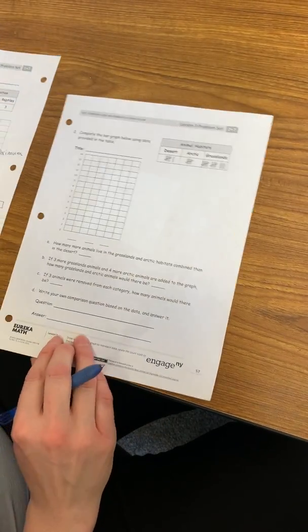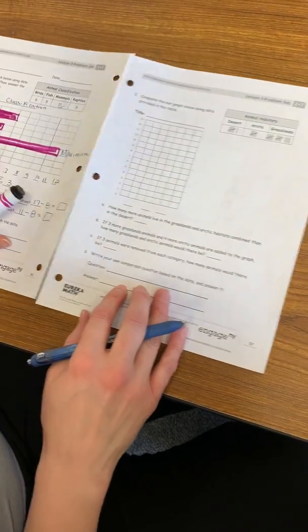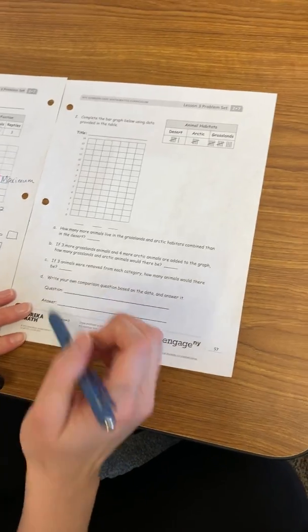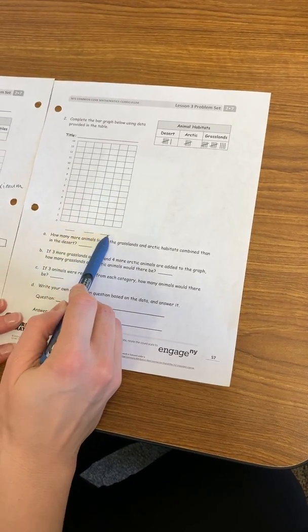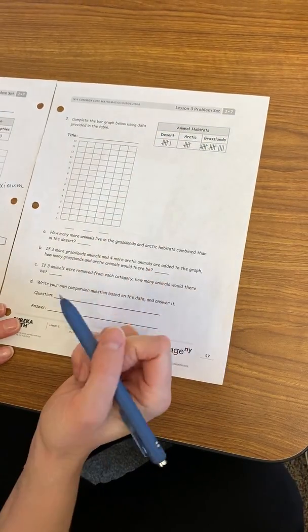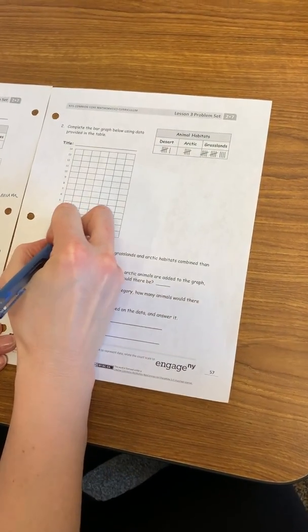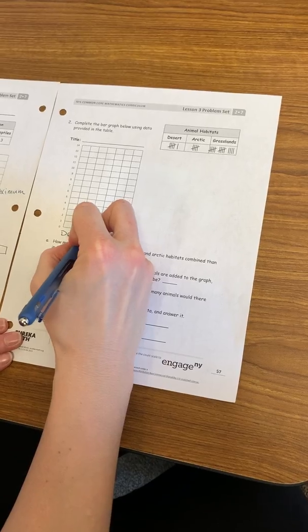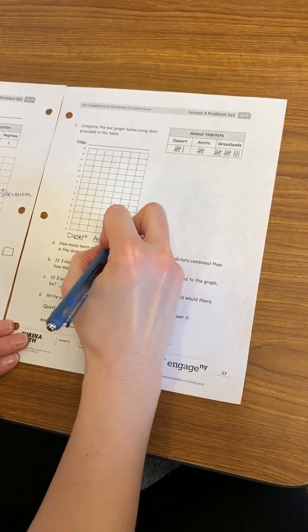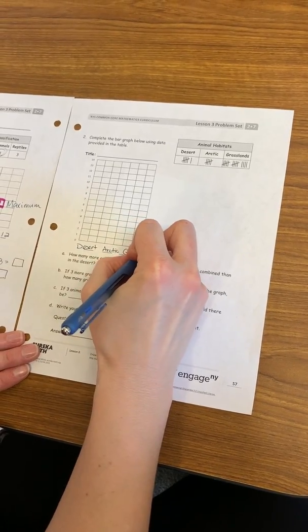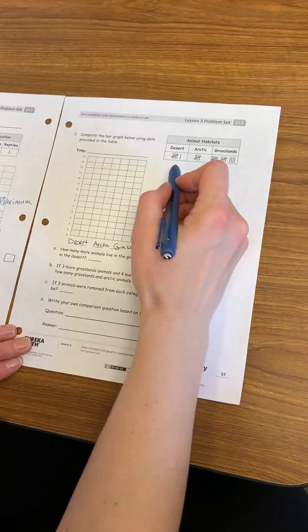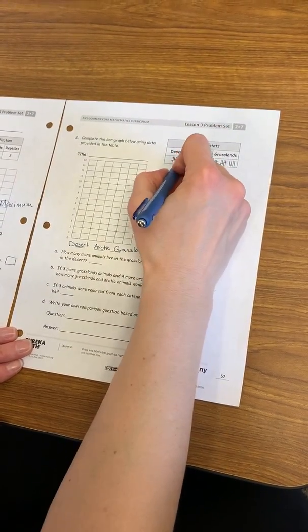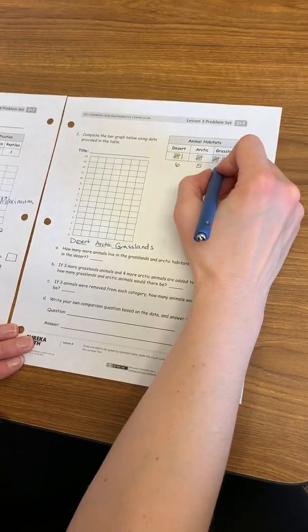When you go on to the next problem, it's also doing a bar graph, but if you see, this bar graph is going to go up and down. I know because I only have 3 categories here, like my 3 categories in the habitat. So I would write desert, Arctic, and grasslands. And then I like to do, as Mrs. Barone did earlier, write the number underneath so I know exactly what I'm looking at. I feel like it's a little bit easier to solve.